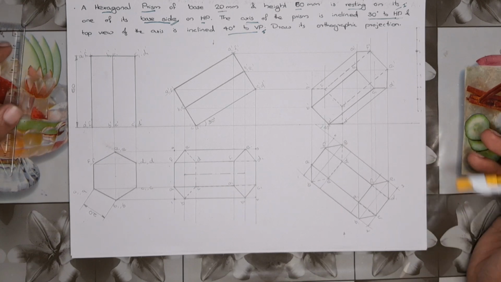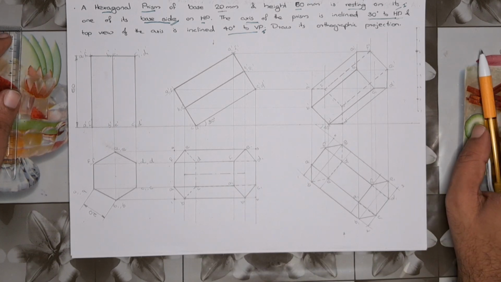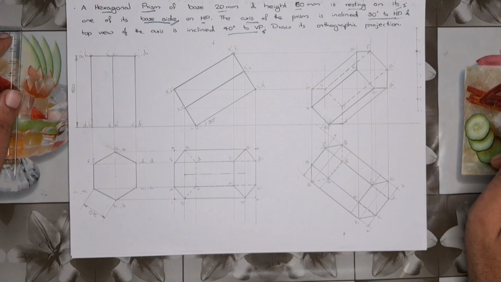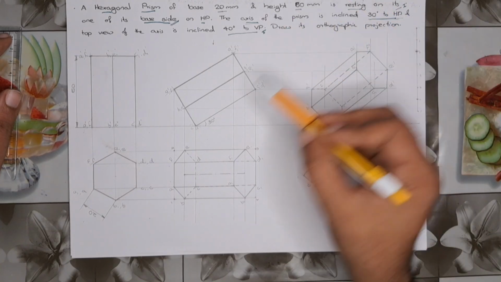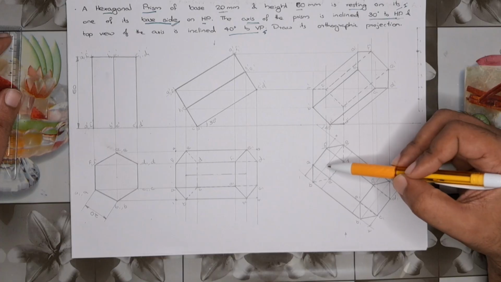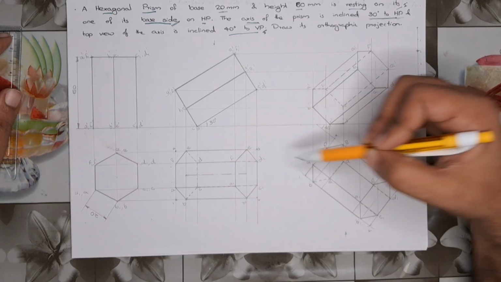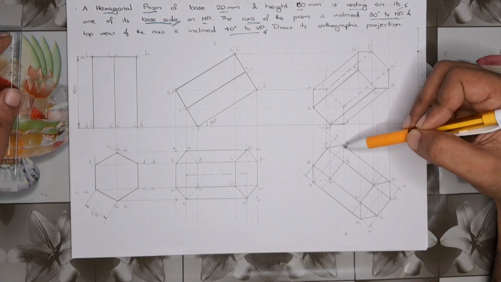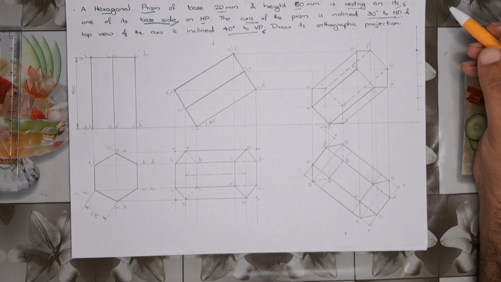Yeah, so this is the double inclination of a hexagonal prism, with the axis inclined 30 degree to HP and the top view of the axis, so this is the top view of the axis, inclined 40 degree to VP.